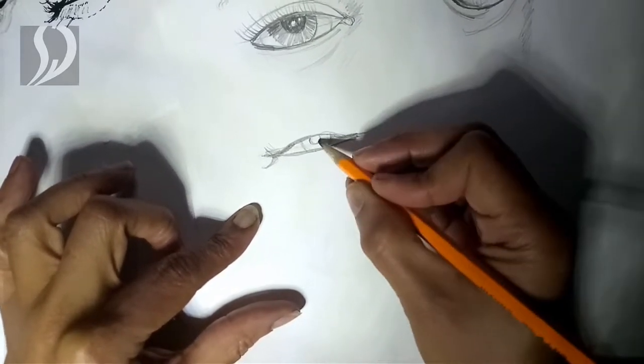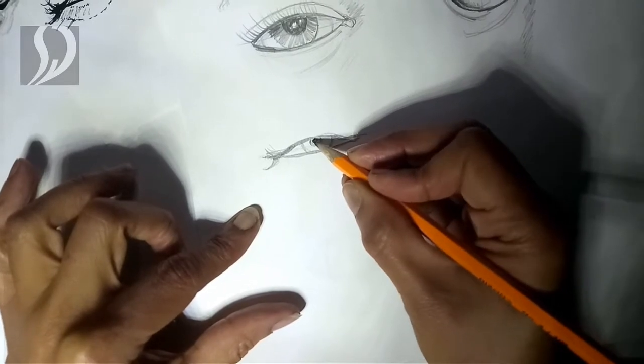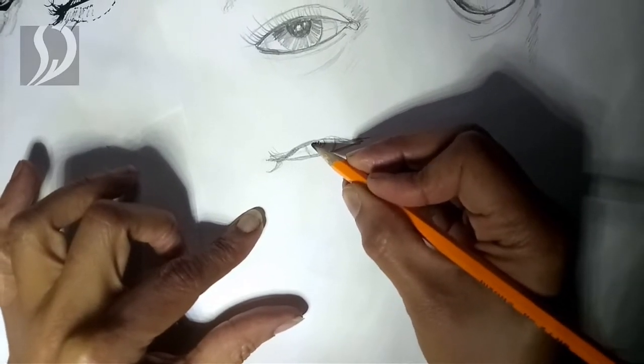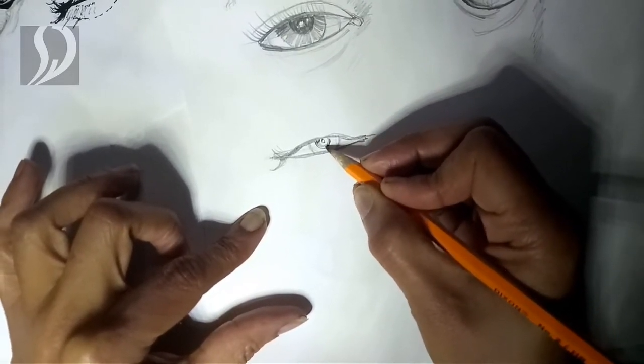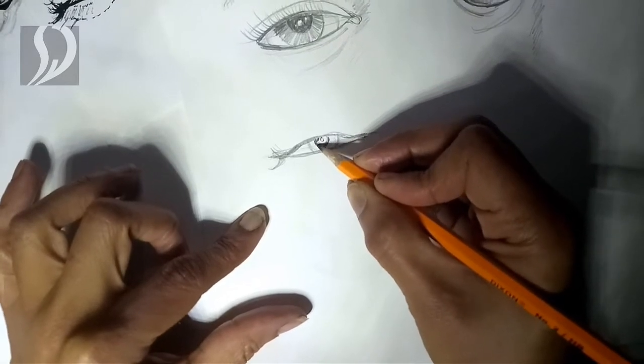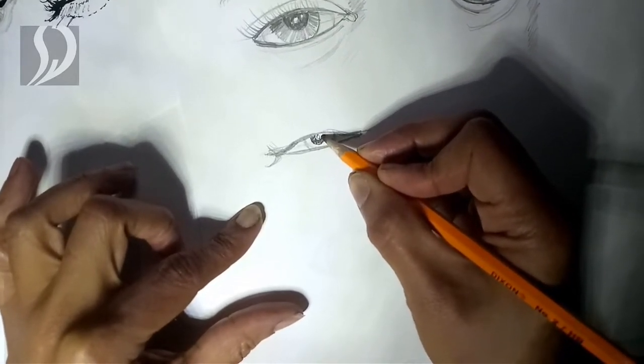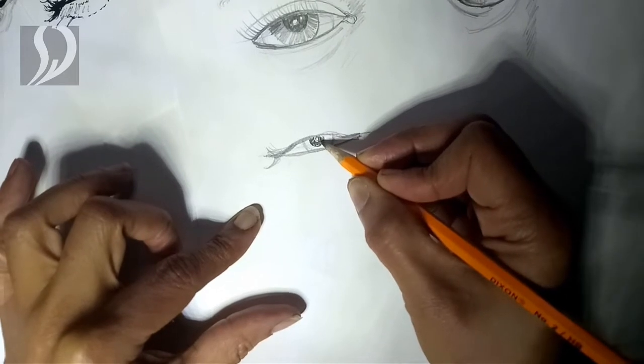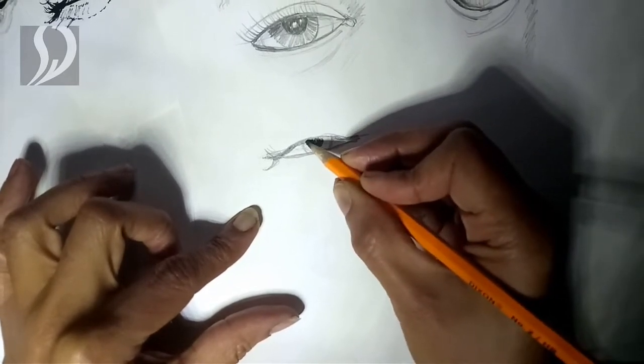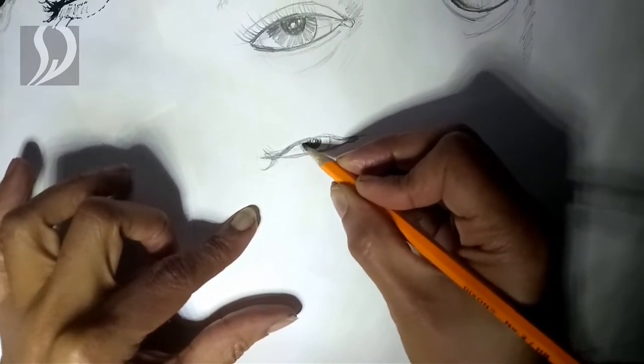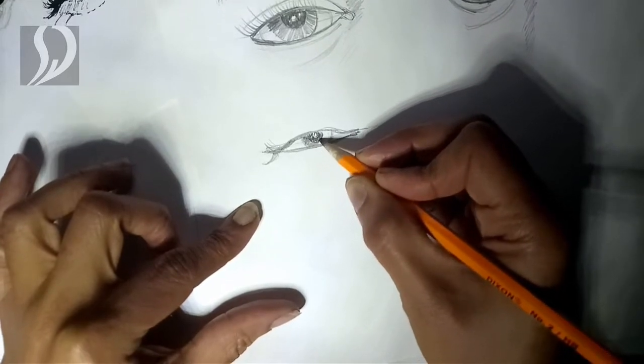Darken up the underside. All right, let's go back in. You're not going to see much of a highlight because that eye is so small, but we can start darkening in the pupil. Nice and dark. All right, and a little bit of color for the iris.